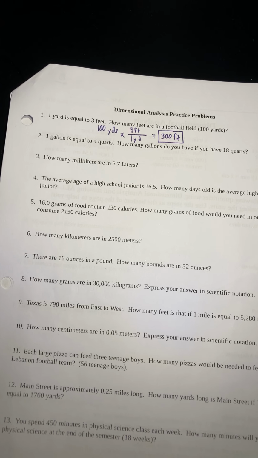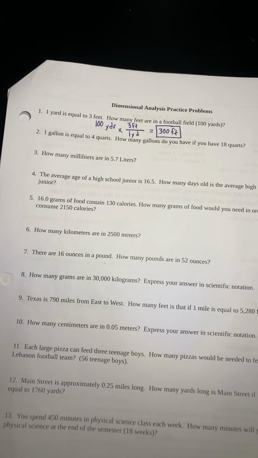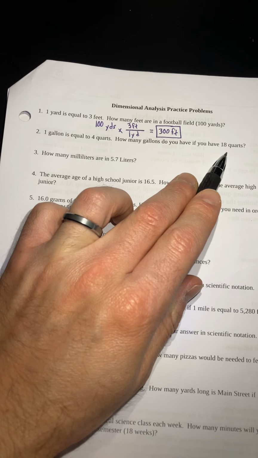All right, number 2. Number 2 says 1 gallon is equal to 4 quarts. That's your equality. Okay, it says how many gallons do you have if you have 18 quarts? So we are going to start with 18 quarts.